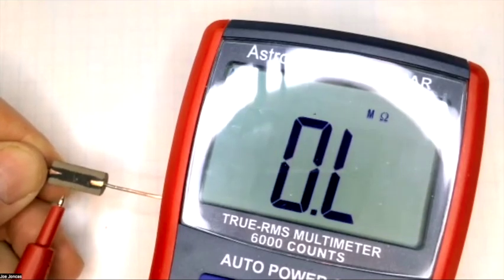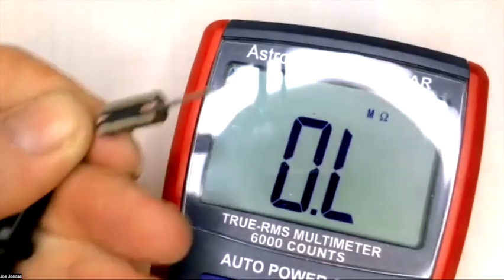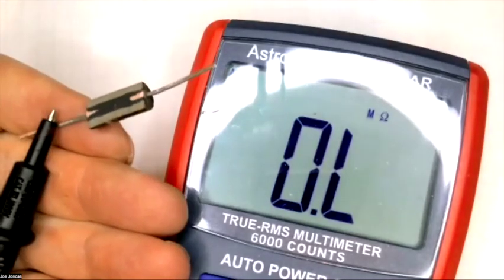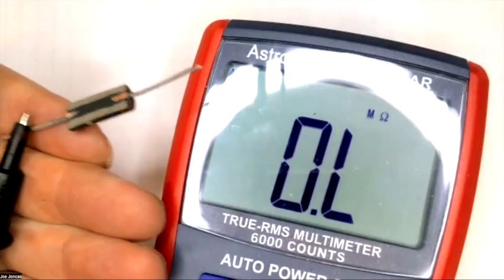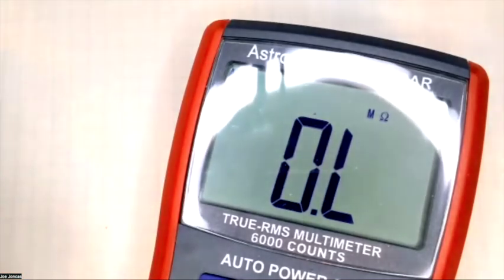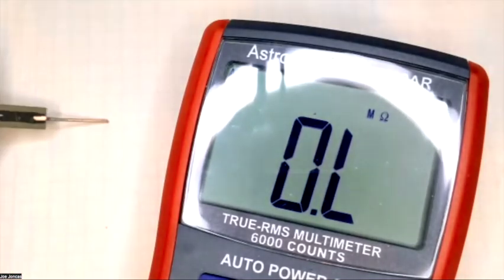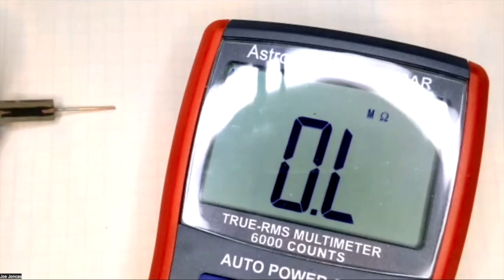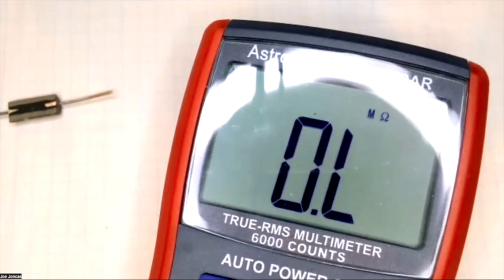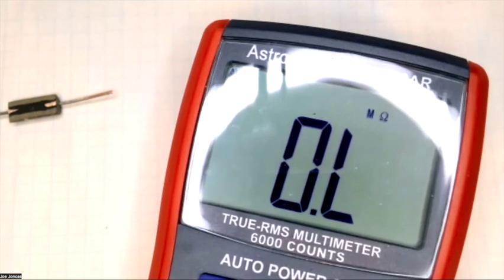Where's your other lead? In my hand here. Oh, I was like, how's he doing that? That's magic. So in theory, you could make a resistor anything you want. Yes, you could, by using graphite. Yes, you could actually take pencil lead and make a resistor.